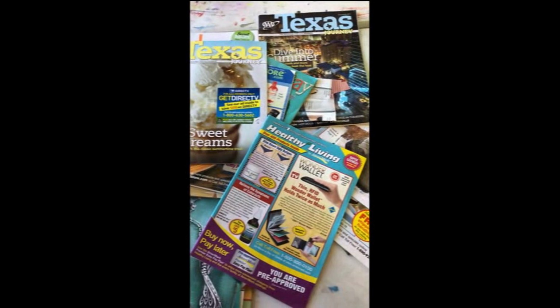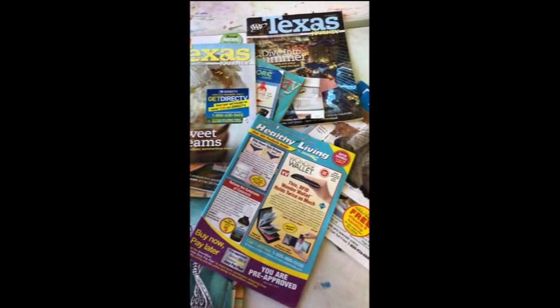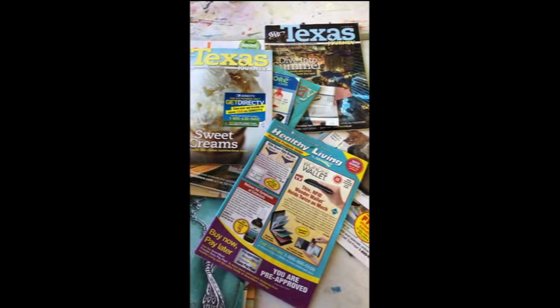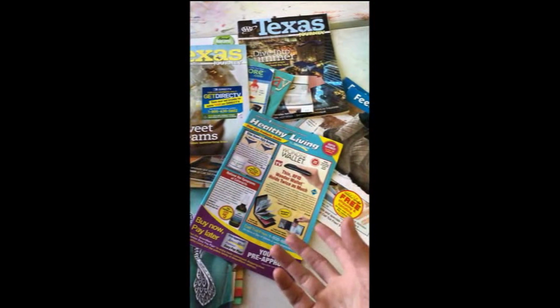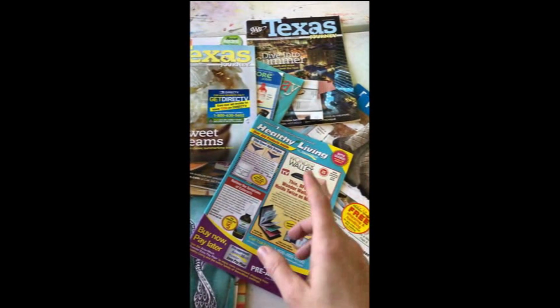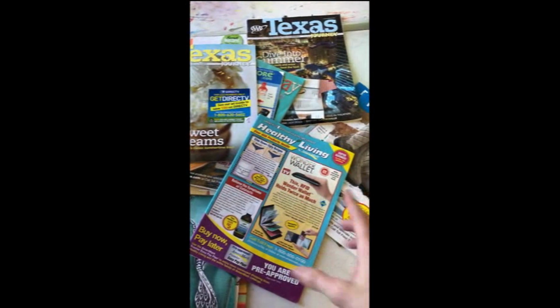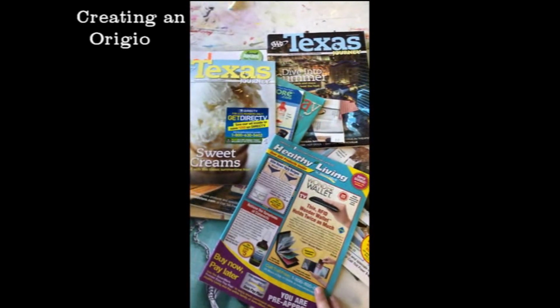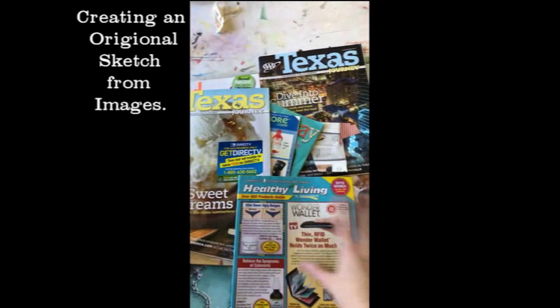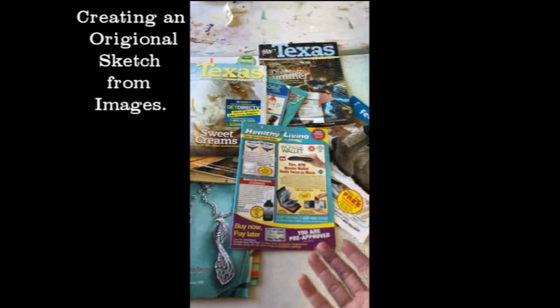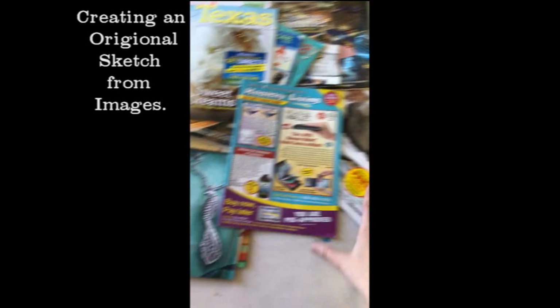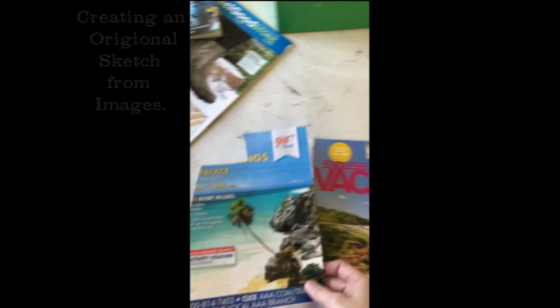Okay, so we're going to look at a couple of different ways to do this. We'll look at actually looking at nature and things that are real life outside or inside, and we're also going to be looking at how to do it from images and photos and pictures. So the first one, I looked through a bunch of these magazines and I want to do a tropical background. So I have found some images that I like.